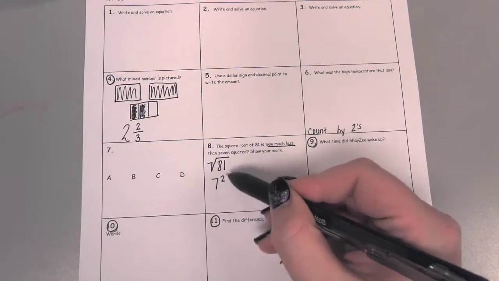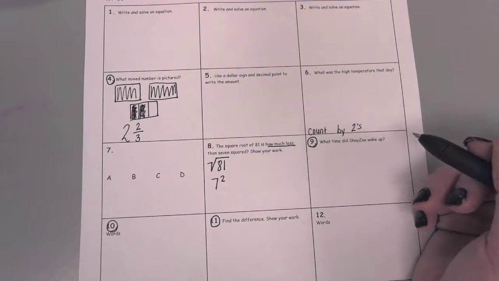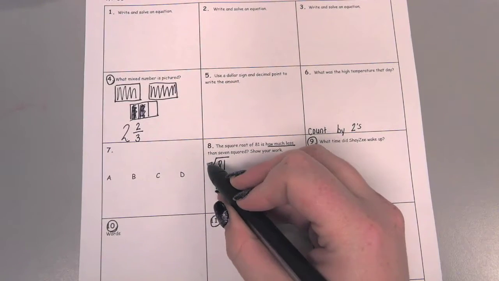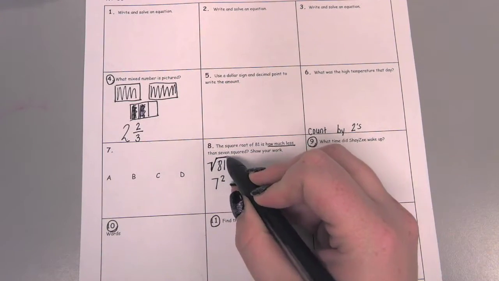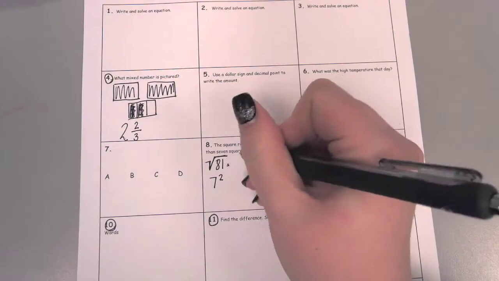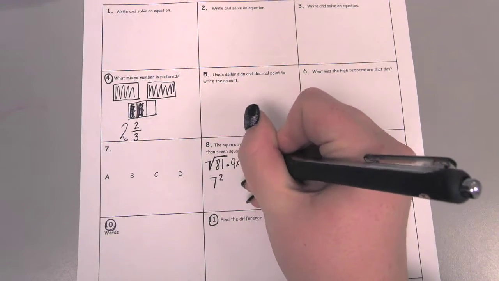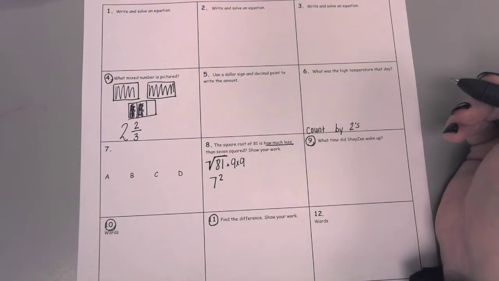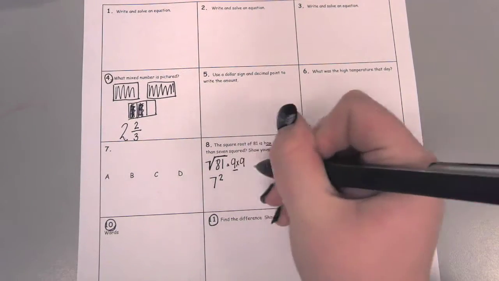The square root and squared. We're having a lot of problems with that. We haven't had very much practice with that. The square root of something is what times what equals 81. And 9 times 9 is equal to 81. So that means the square root is 9.